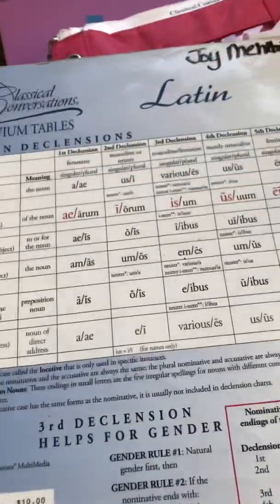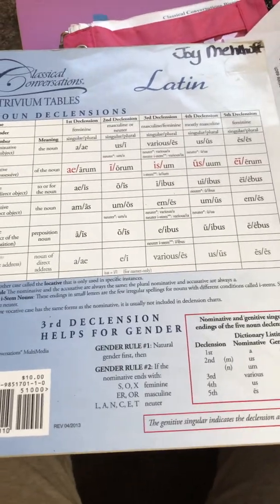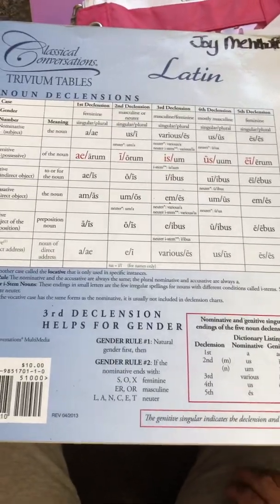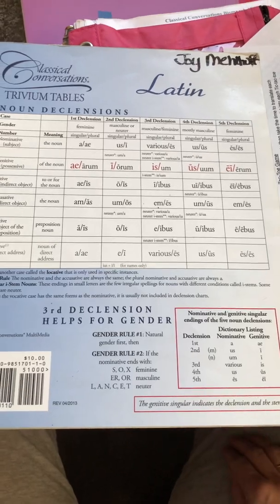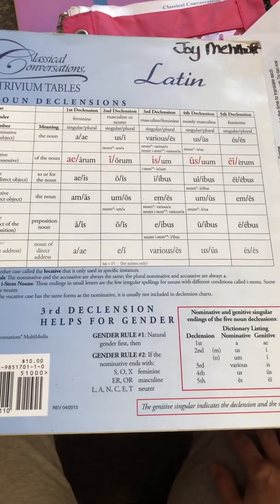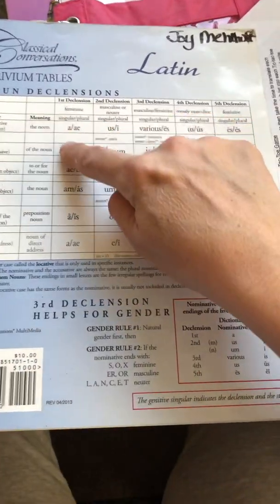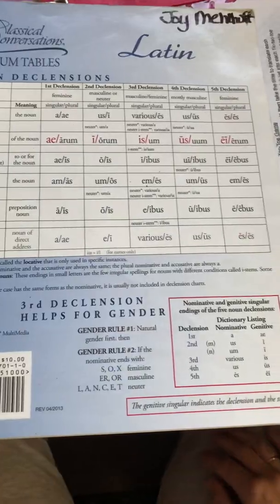All right, so here is our Latin Trivium table. And this first page is all of the nouns. And this is something that we use constantly. You see something in your vocab, you're not sure what declension it is, but you have your endings, so you can just look straight down and find your endings, and it helps so much.